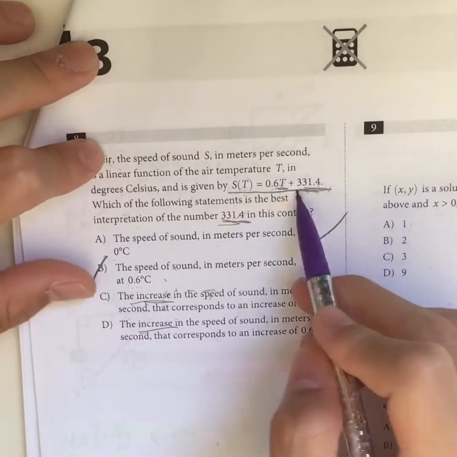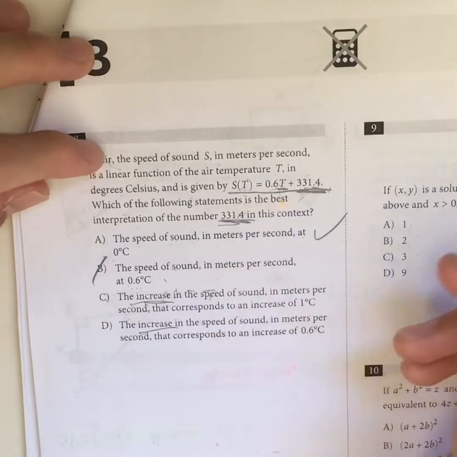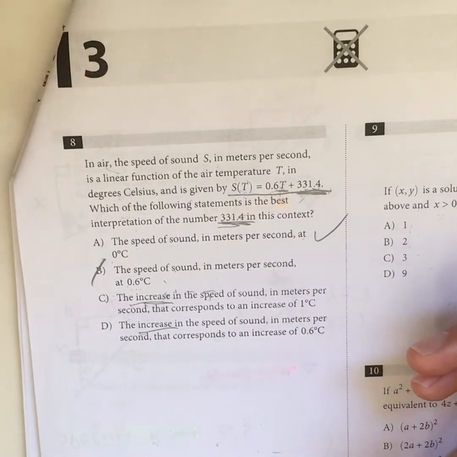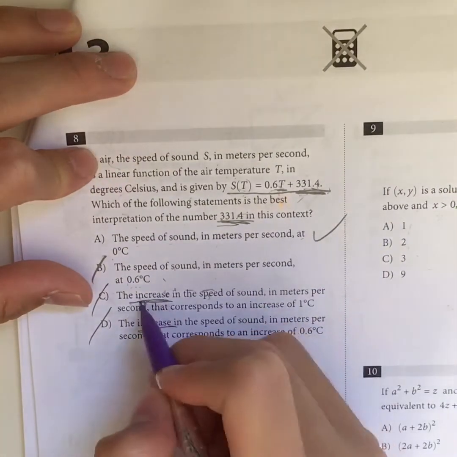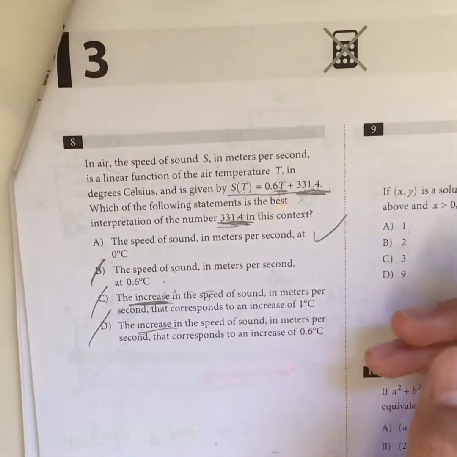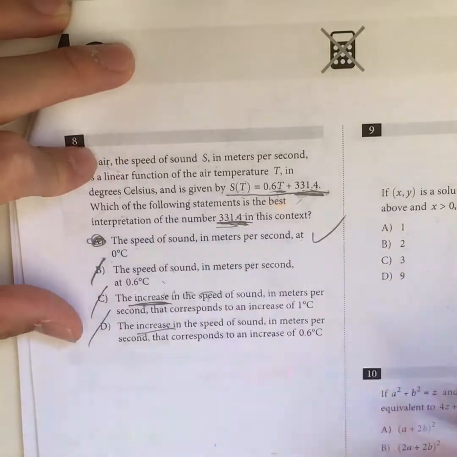And for choices C and D, you see increase. 331 is not changing. 331 is the y-intercept. The y-intercept is not going to move unless you alter the function. So C and D are automatically wrong because it's not increasing. 331 is not going anywhere. So that means our answer is going to be A, right?